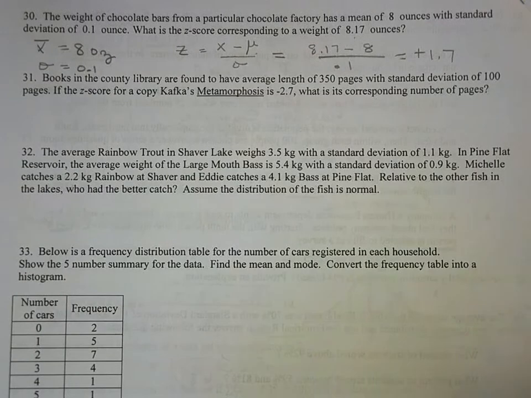Okay, so I had to stop there. So we're going to start up with question number 31.